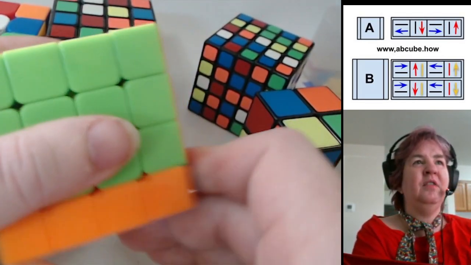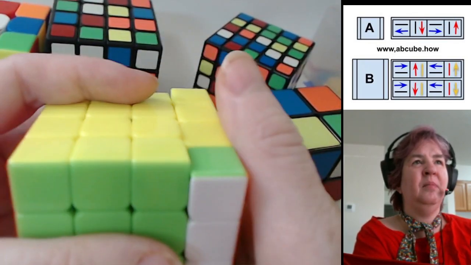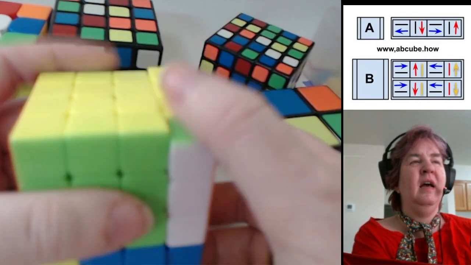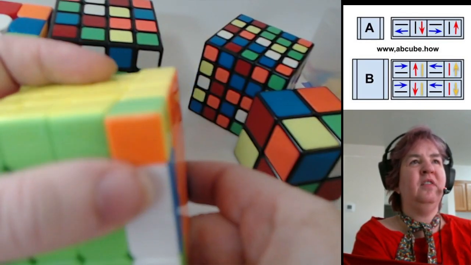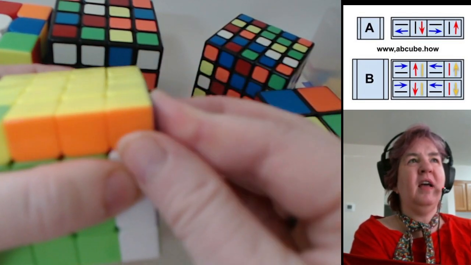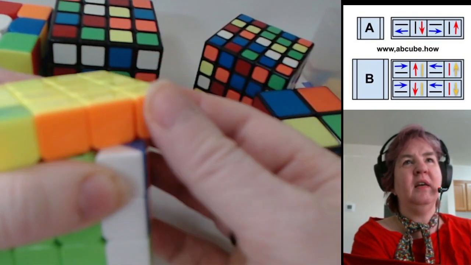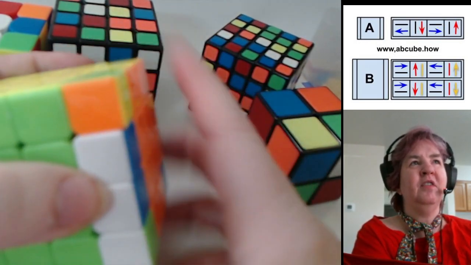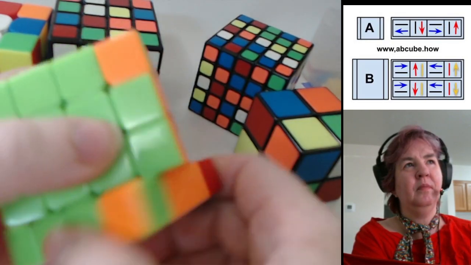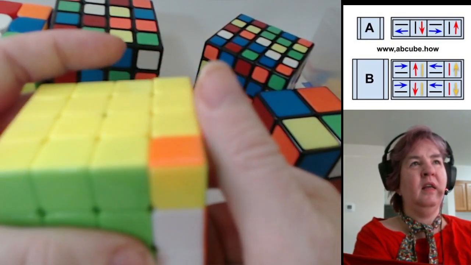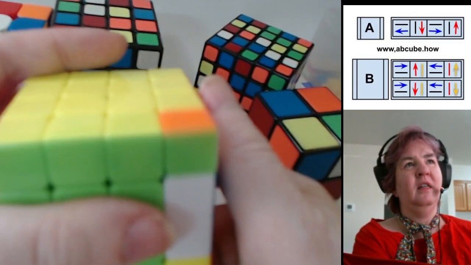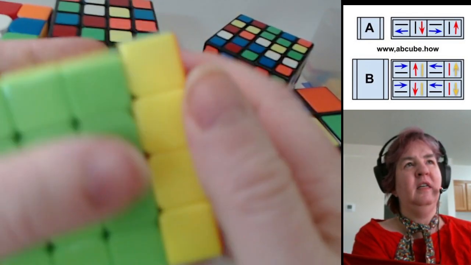So out, down, in, up, that's 1, and these cubes switch places. Out, down, in, up, that's 2. They switched back and they twisted. If twisting is what I wanted, I would slide it out of the way to preserve it and continue with the next corner that can be twisted. So that's 2. That's 3. That's 4. That's 5. And that's 6.